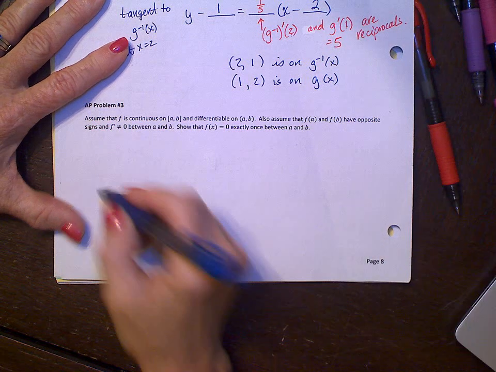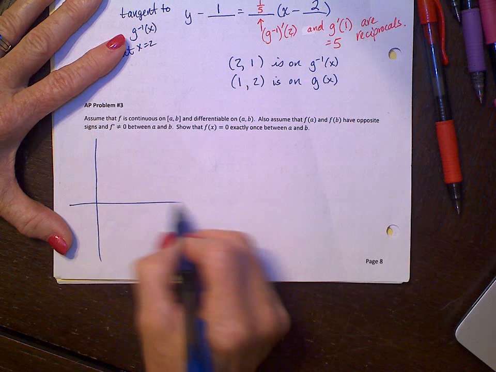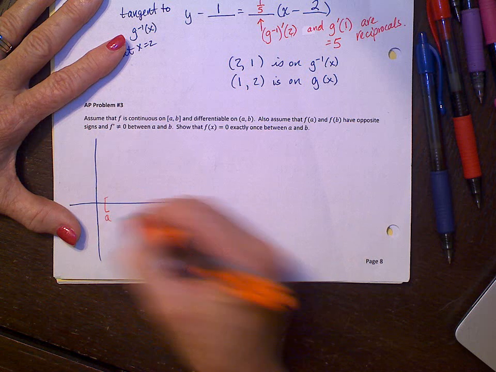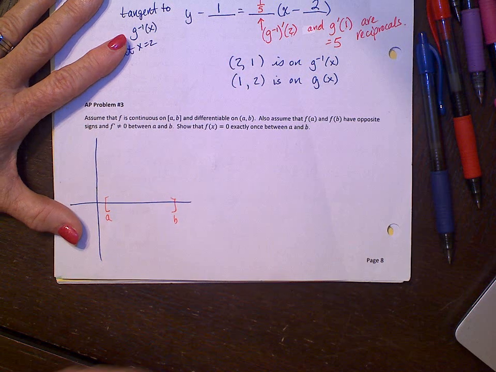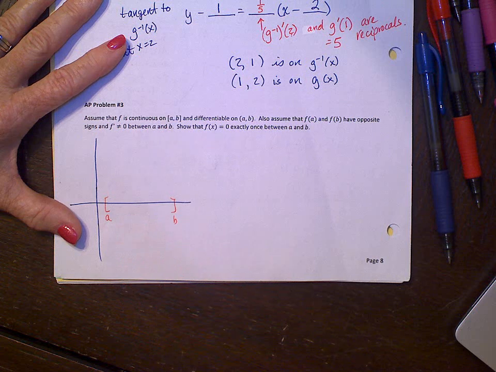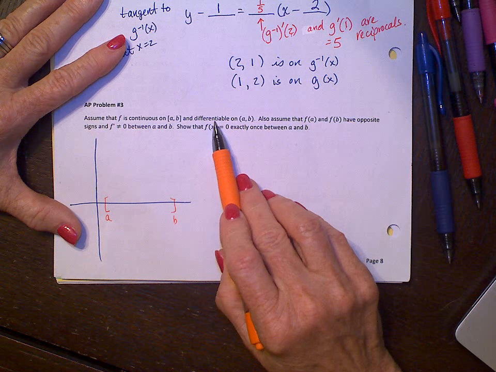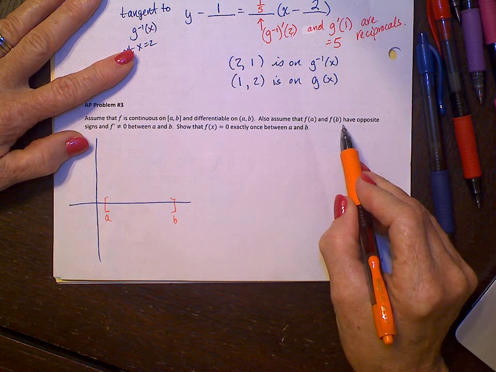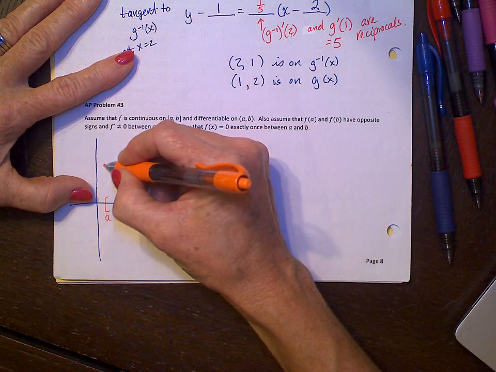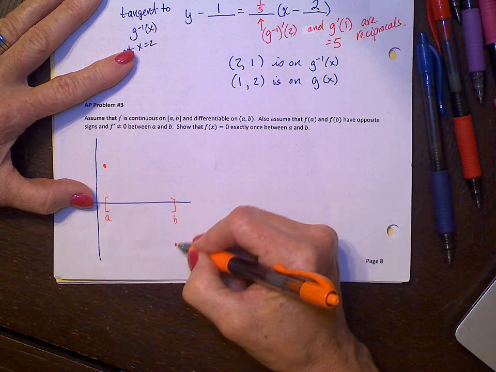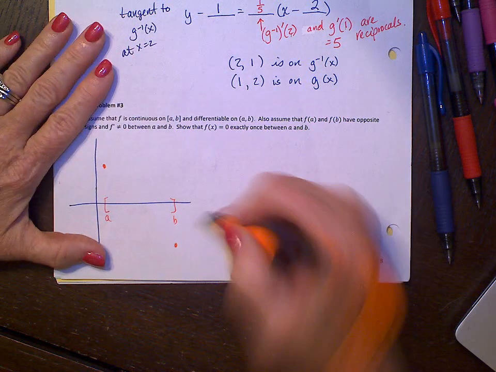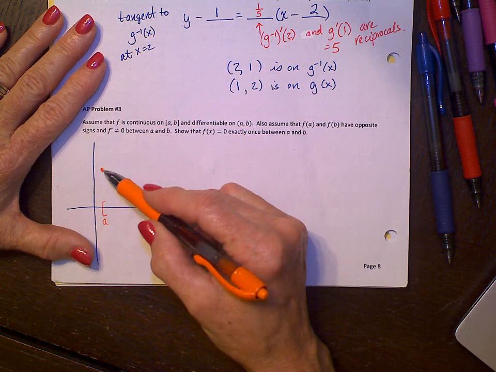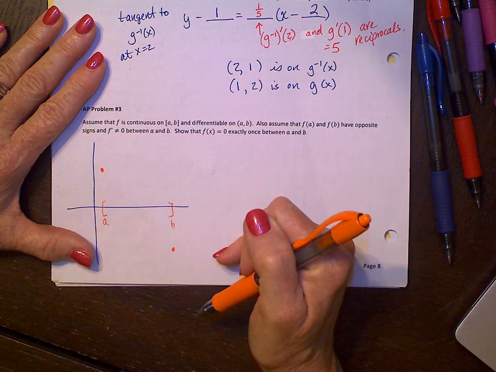All right, let's make just a rough sketch to start to iron out what this is telling me. We've got some interval here, a to b. It has to be smooth and continuous in this interval. Smooth because it's differentiable, continuous because it's continuous. Also, f of a and f of b have opposite signs, so one of them's positive and one of them's negative. We'll make this one positive and this one negative. Could they be reversed? Absolutely. Doesn't matter. Now, f prime is not equal to 0. It means I can't have any horizontal tangents anywhere.